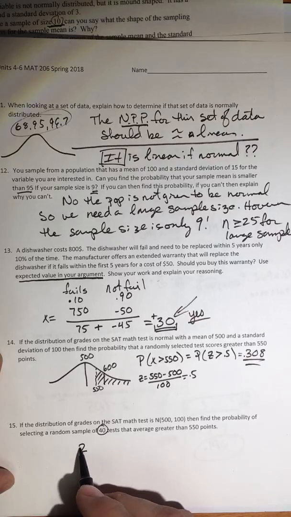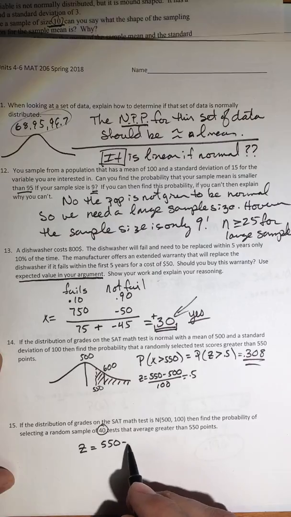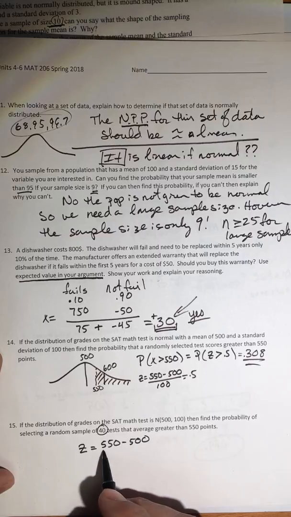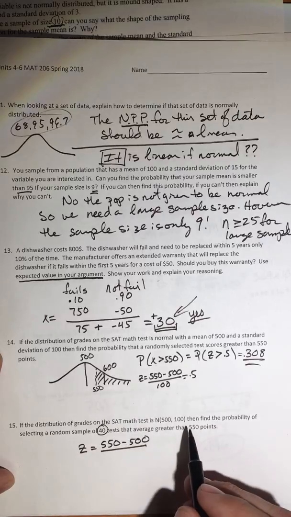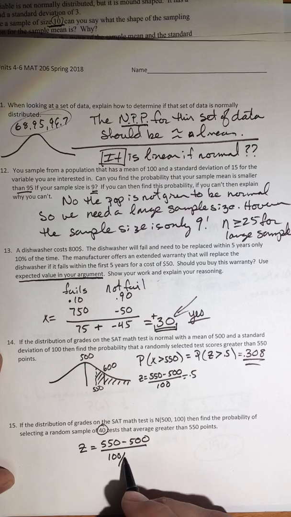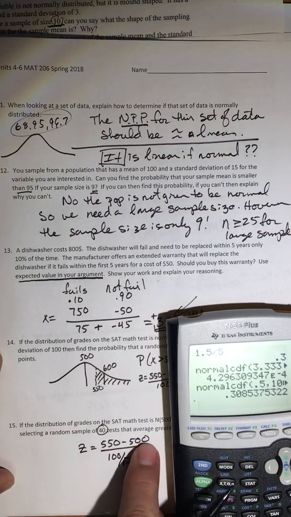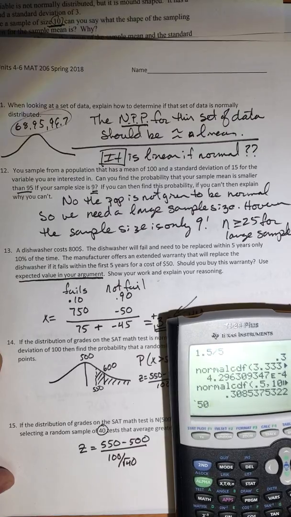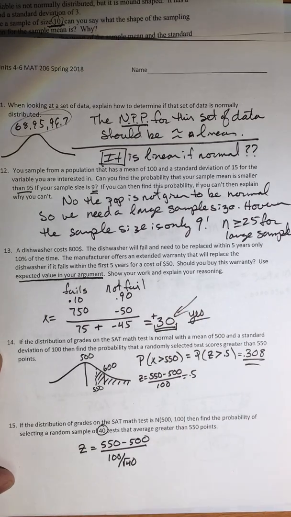So we have to find again our z-score. Our z-score is going to be 550 minus 500, just like it was before, divided by the standard deviation. But now we're using the standard deviation of the sampling distribution, so that's going to be 100 divided by the square root of 40. So we're going to go 550 minus 500, which is 50, divided by 100 over the square root of 40. And we get 3.16.